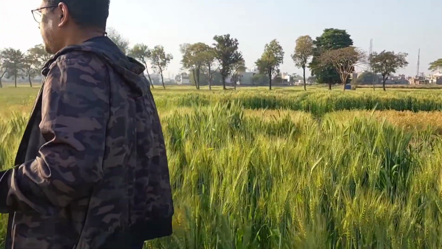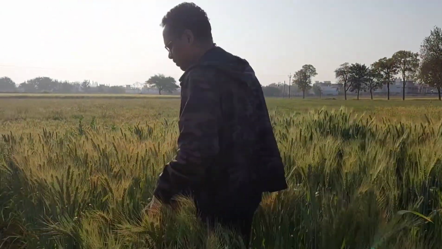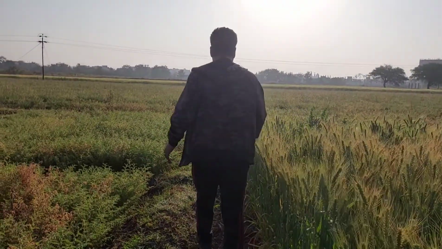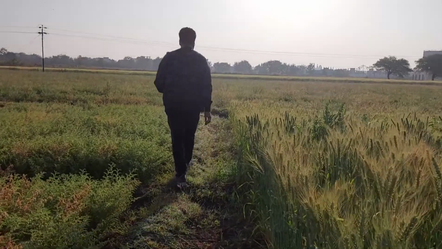So that shows that in spite of the addition of other nutrient elements like potassium and phosphorus, without the addition of nitrogen, the crop growth is stunted, it is very poor. You'll see that I'll show you in this experiment. Please follow me, and I'll show you. You can see this.